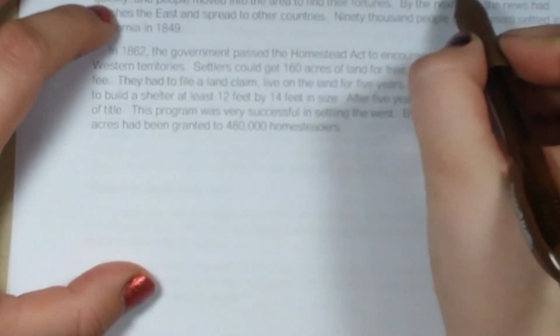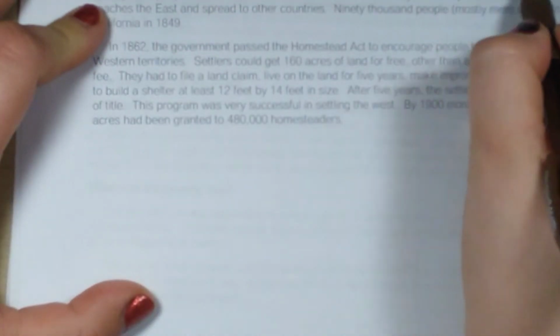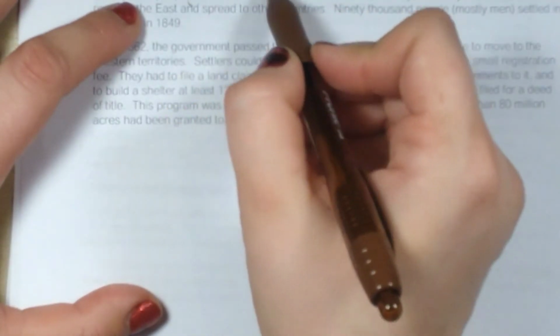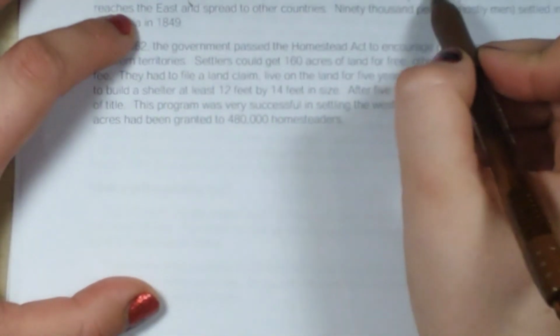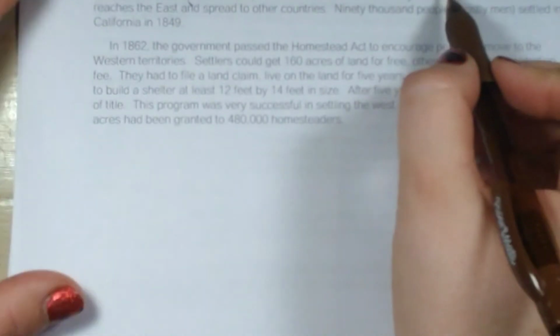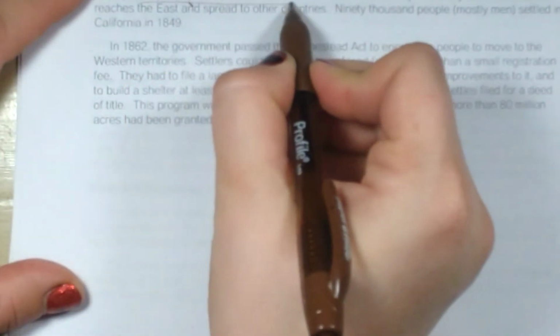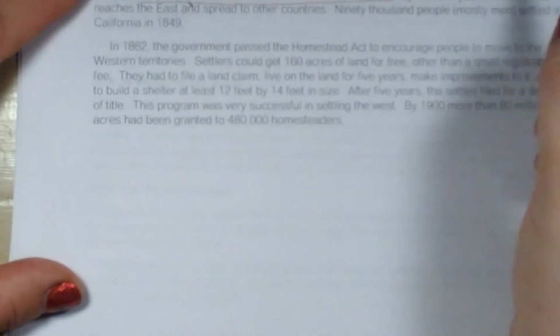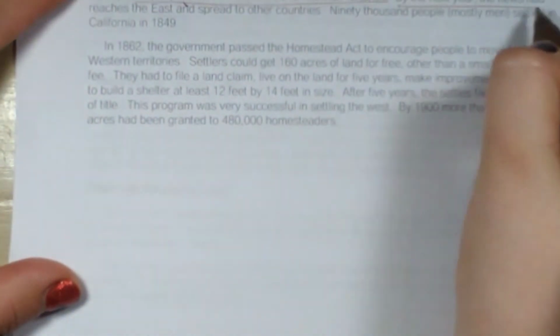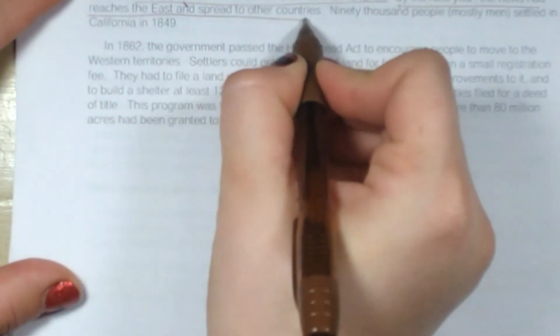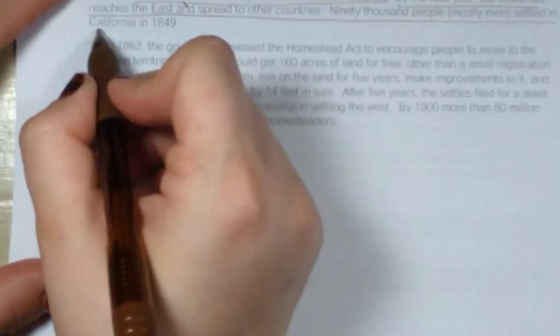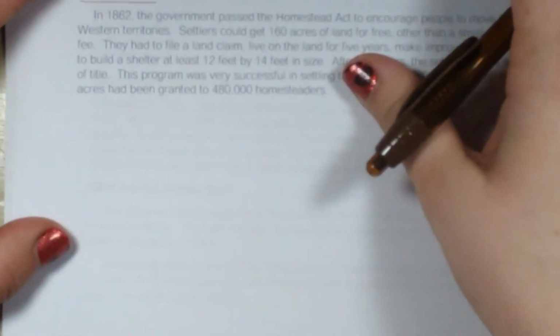In 1848, James Marshall found gold. Ooh, here's another reason why people might move over. Sutter's Mill in California. As people discovered more gold, word spread quickly and people moved into the area to find their fortunes. So that might be a reason why people move over. By the next year, the news had reached the east and spread to other countries. 90,000 people settled in California in 1849.